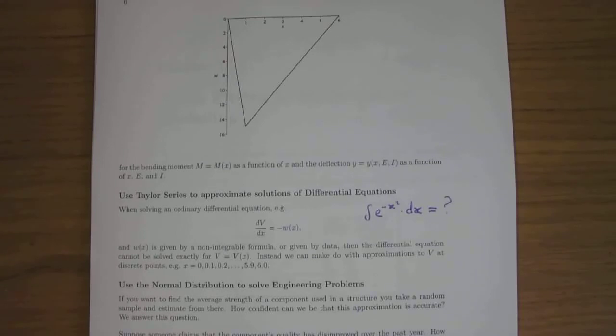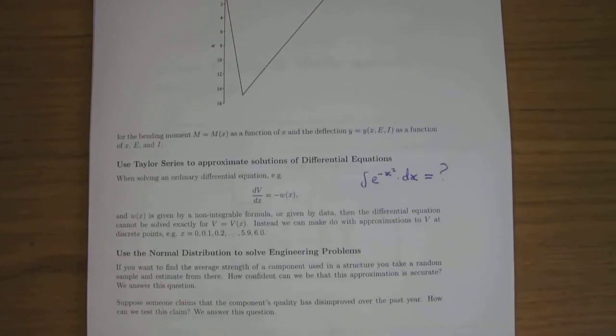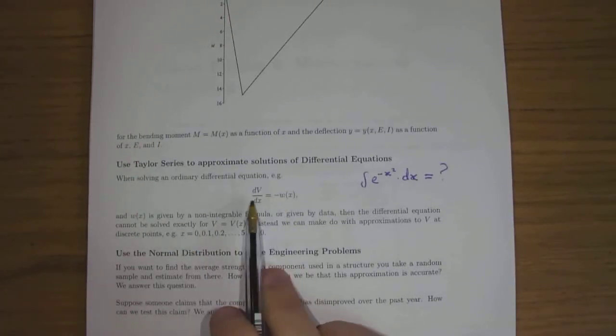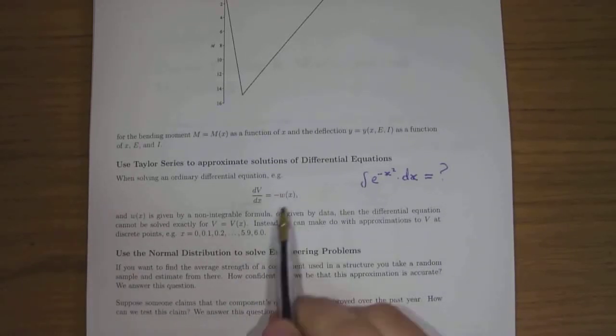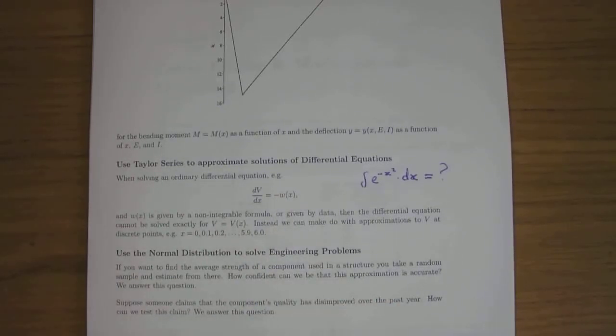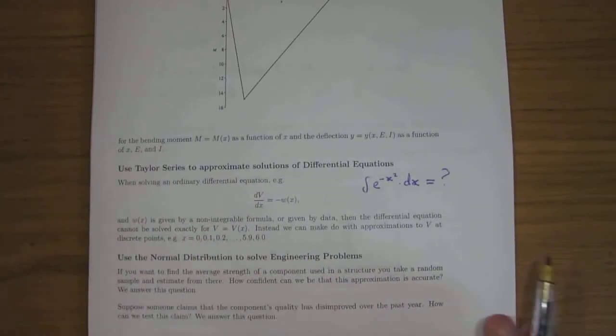A more realistic scenario that we'll talk about is where you're looking at a beam and you've got a bespoke load, some kind of weird loading on the beam, and you don't have a formula for it. In chapter 1, the curve fitting might be able to give you a formula, but in general you might not have a formula, you might just have data. So how do you solve the differential equation when the w of x is given in terms of data? That's another time you'll need approximate solutions, and we're going to use something called Taylor series to do that.